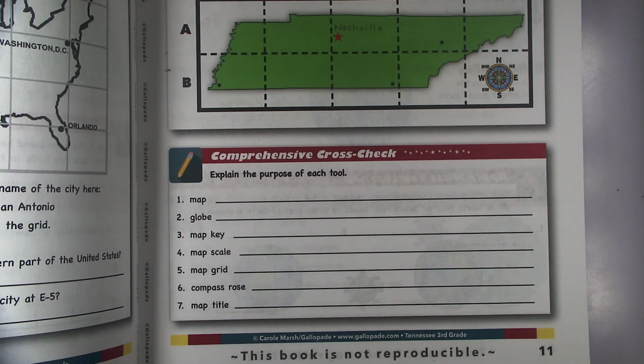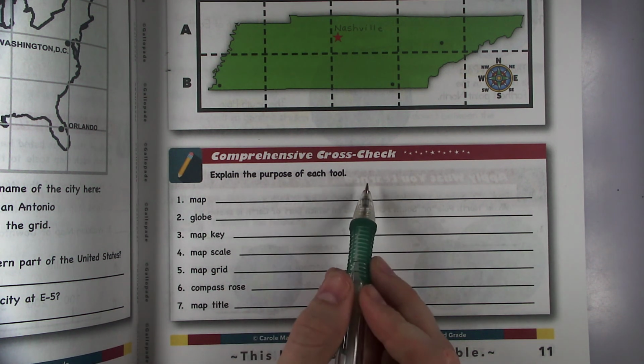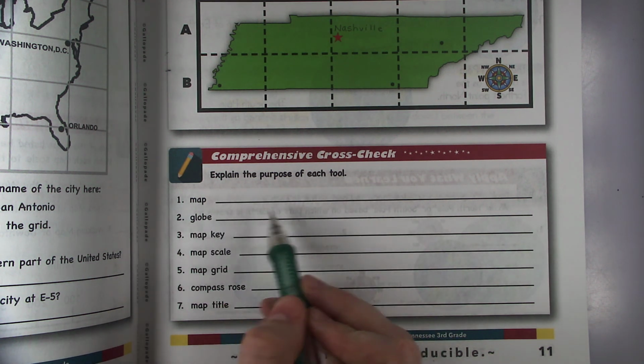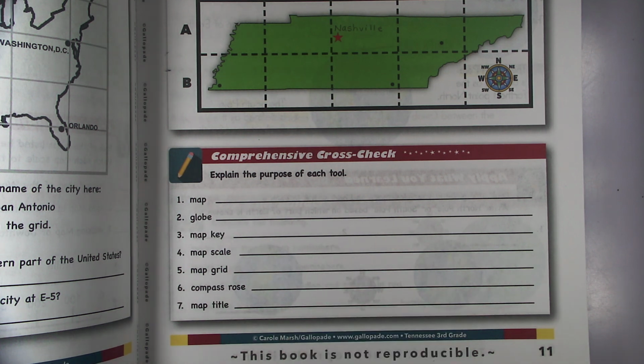Once you finish that, at the bottom, I want you to answer this. This is explain the purpose of each tool. So what you'll need to do is go back in your book and find the purpose of these tools. So what is the purpose of a map? Write it here. What is the purpose of a globe? Write it here. And you can go back and refer to your book as necessary.